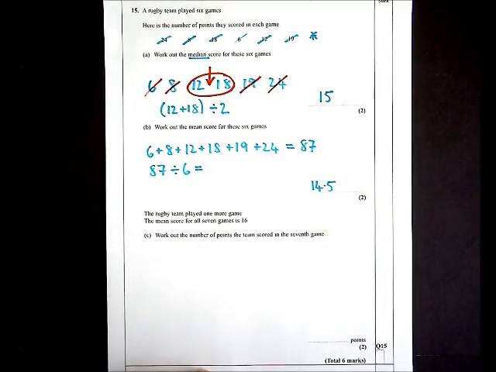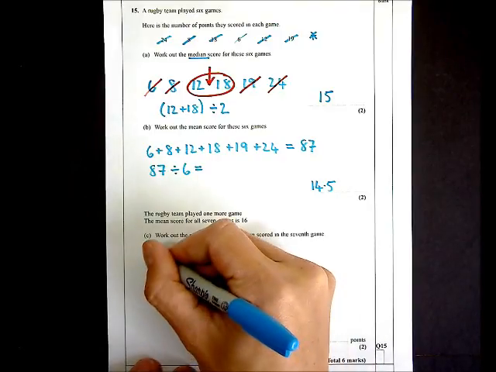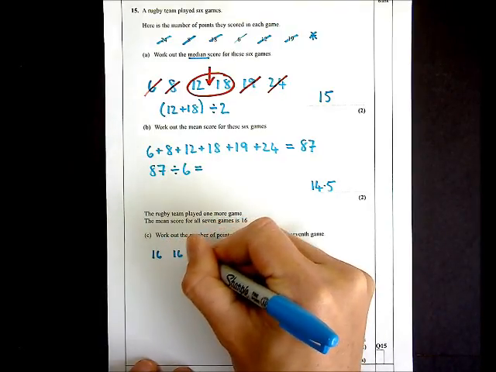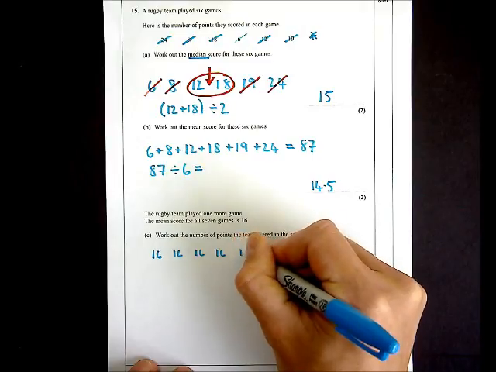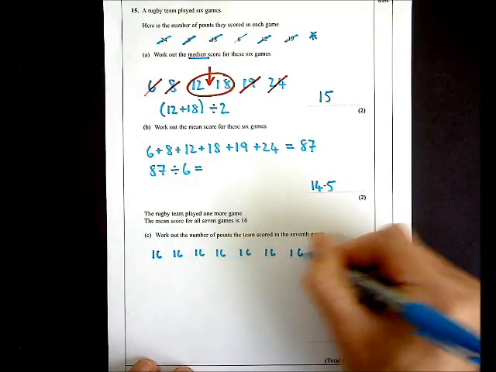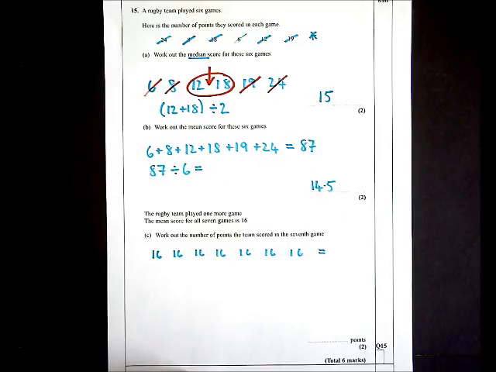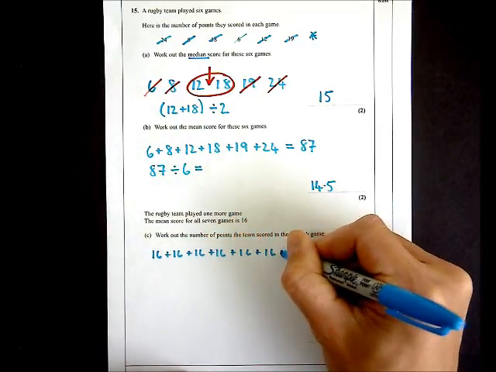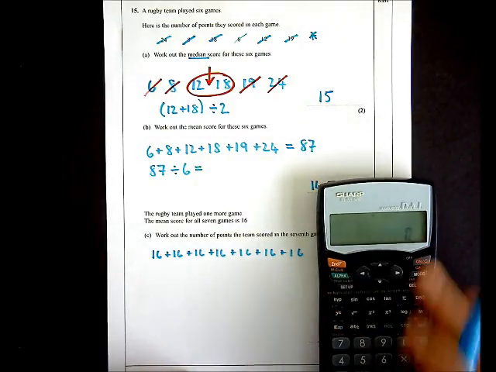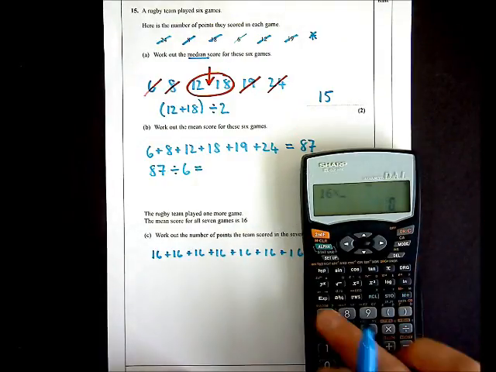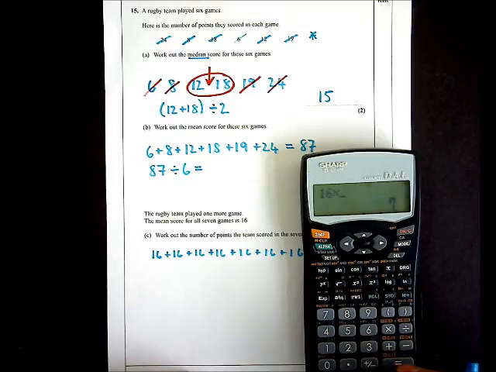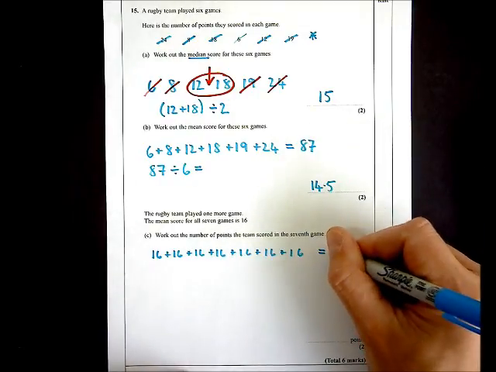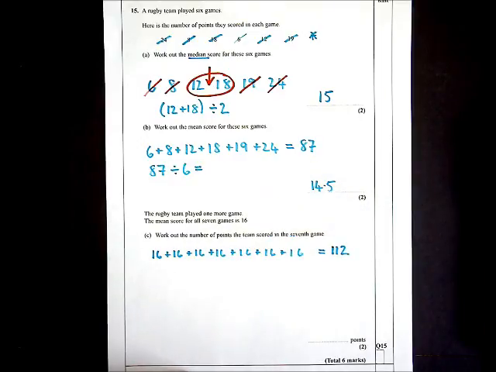In part C of this question, I'm told that the rugby team played 1 more game, and the mean score for all 7 games is 16. So I could, if I wanted to, say that in each game, and there were 7, he scored 16 points. And if I added all of those up, I would get 16 times 7, as the 16 is there 7 times, 112. So I know that the scores should add up to 112.